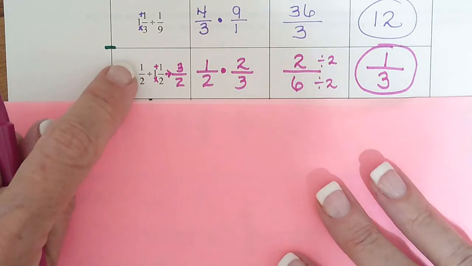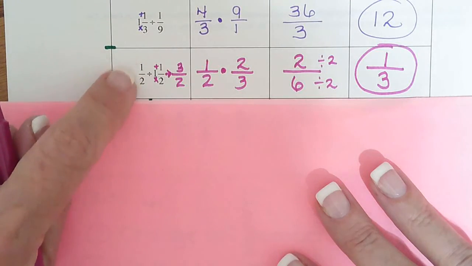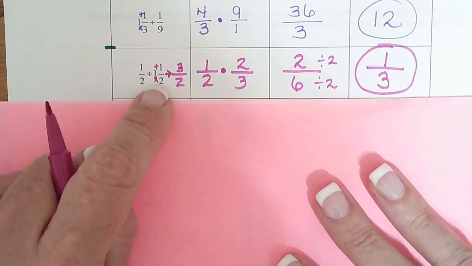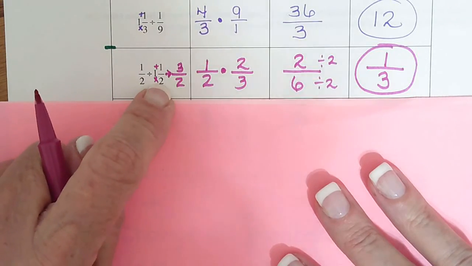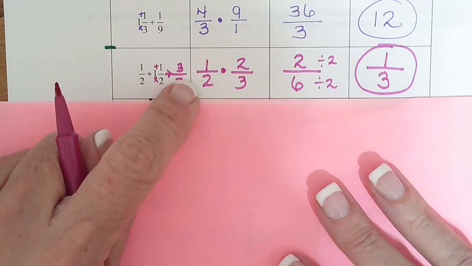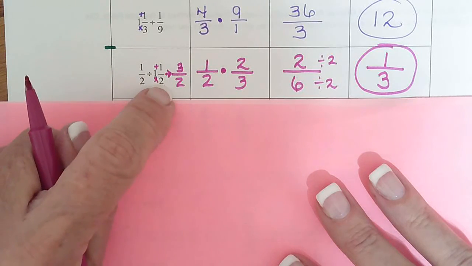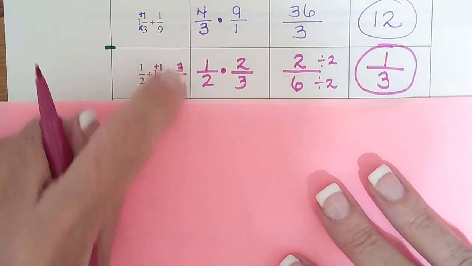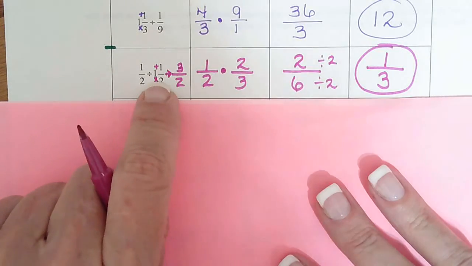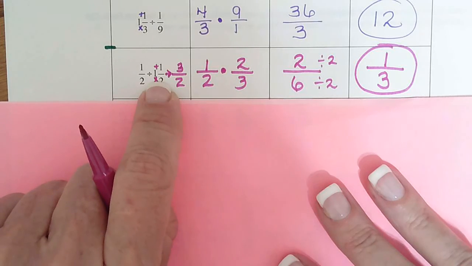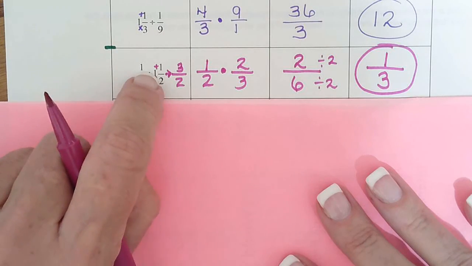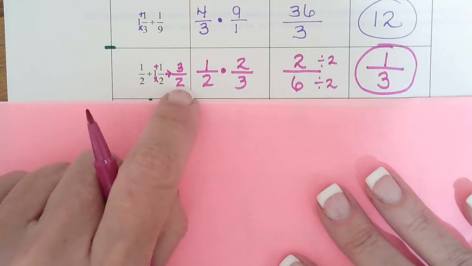Okay, so keep the first fraction, change to multiplication, but then I look and go, oh, that's a mixed number. I don't know how to do a reciprocal of a mixed number. So I need to make it improper first. So 1 times 2 is 2, plus 1 is 3. So when I flip it, I'm going to flip this one, not that. You can't flip a mixed number. It's not possible. It was never defined. So first make it improper. 2 times 1 is 2, plus 1 is 3 over the same denominator.